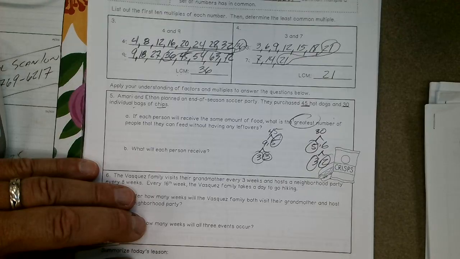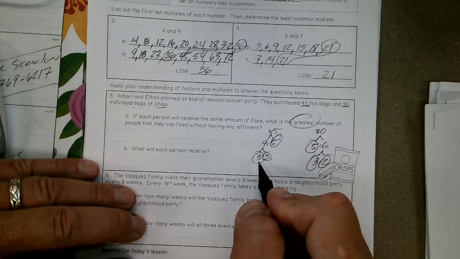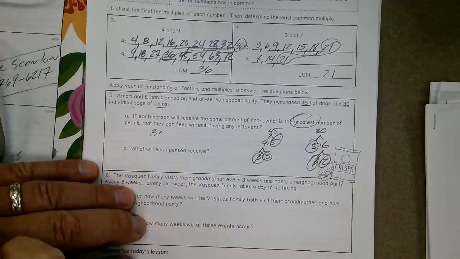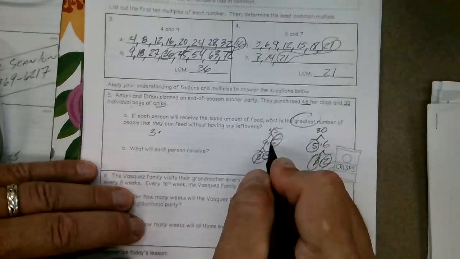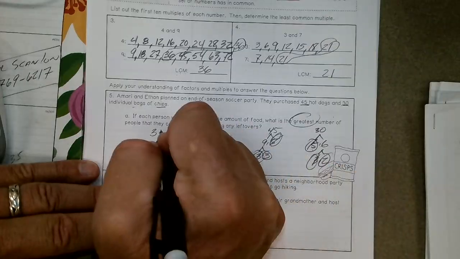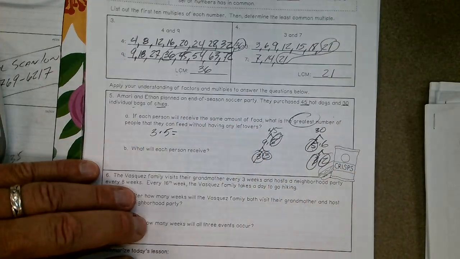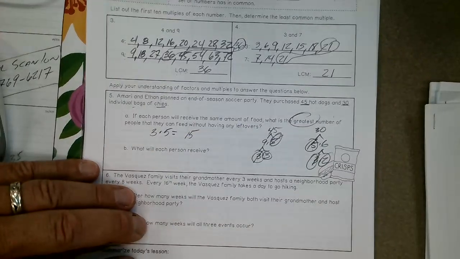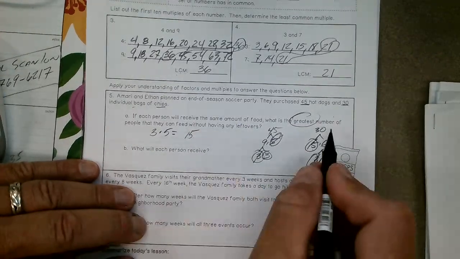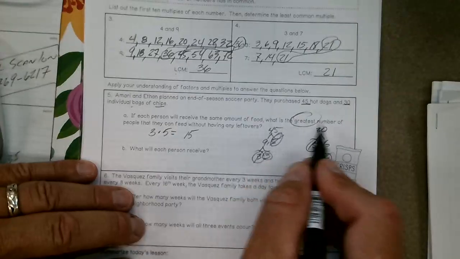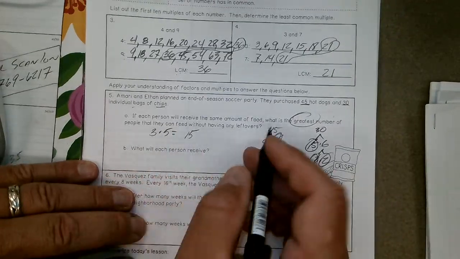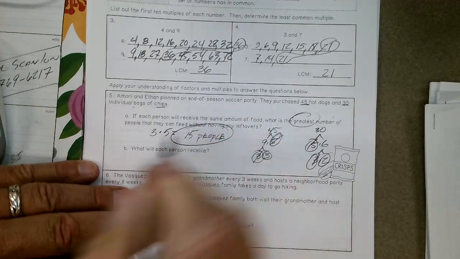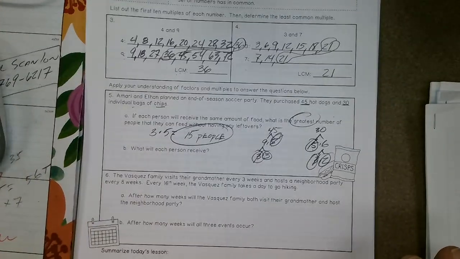Okay? Now, we're looking for numbers that appear in both lists. Here's a 3, here's a 3. Write it down. No other 3's over there, but guess what? There are 5's in both lists, so I'm going to write it down, and we are done. 3 times 5 is 15, and the question is, what is the greatest number of people that they can feed without having leftovers? 15 people. Okay? All right.